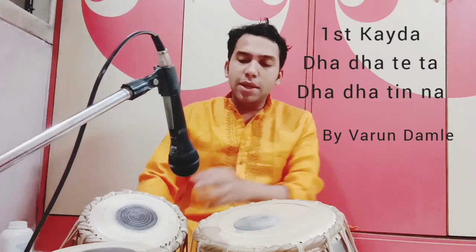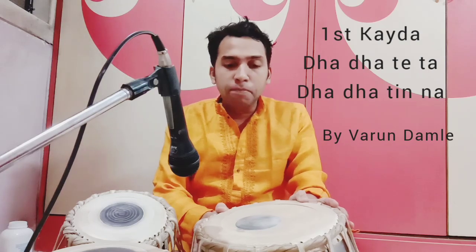We'll learn more about what the tabla is. The basics: even if we say we are learning the tabla, ideally we play both the drums. Technically, this smaller drum is known as the tabla and this bigger circular drum is known as the dhaka. Now the parts of the tabla and dhaka.